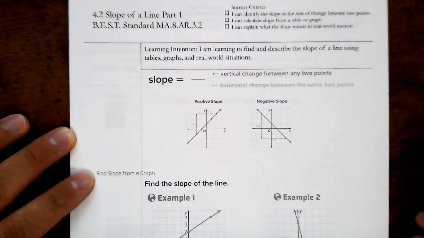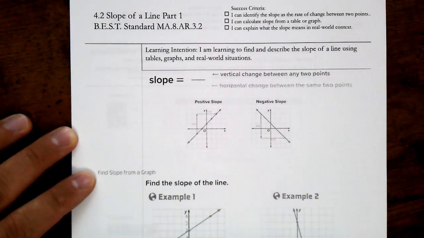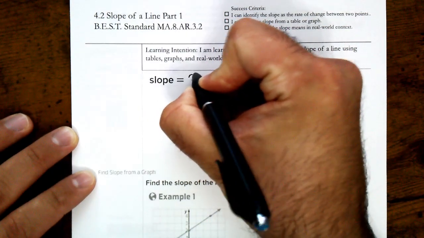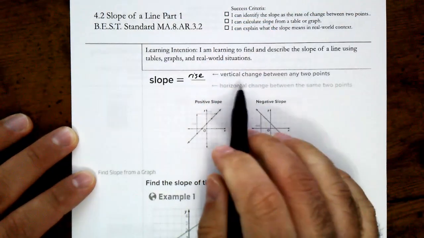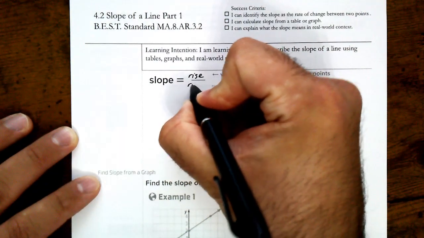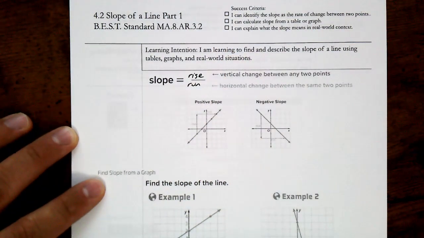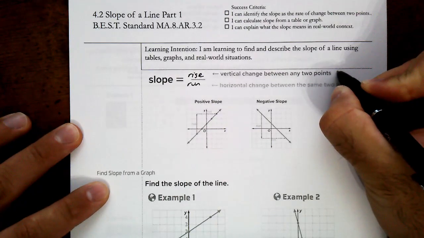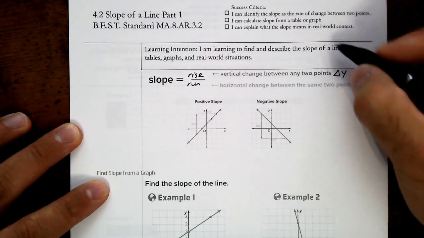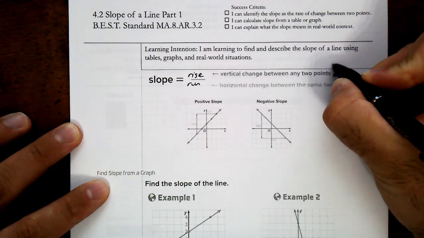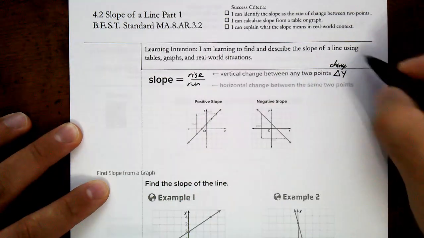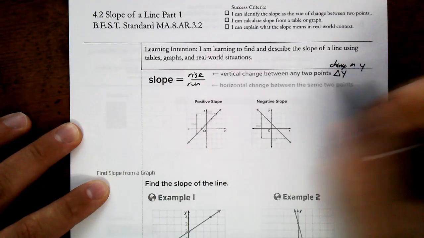Slope is vertical change between any 2 points. Well, vertical, that's going to be the rise. Horizontal change between 2 points is the run. On occasion, you're going to see it as triangle y. Well, this triangle means change. So, change in y.